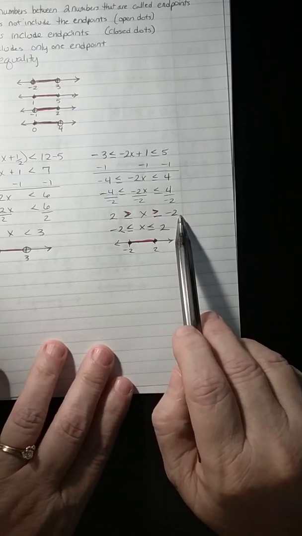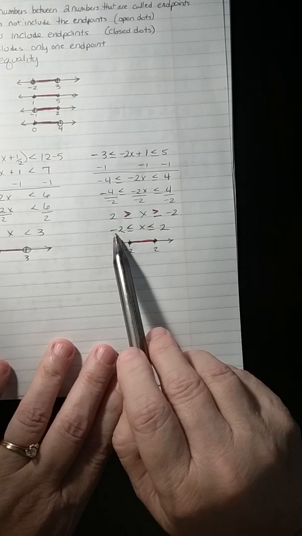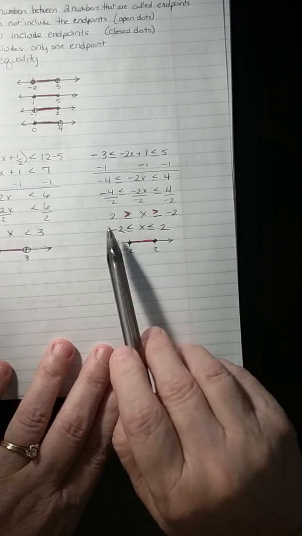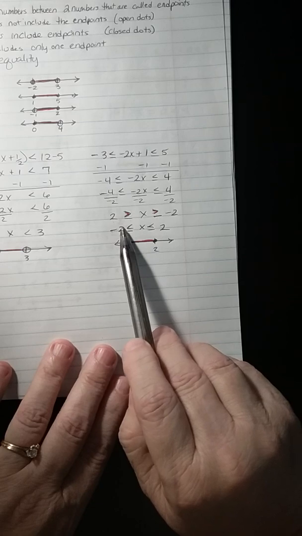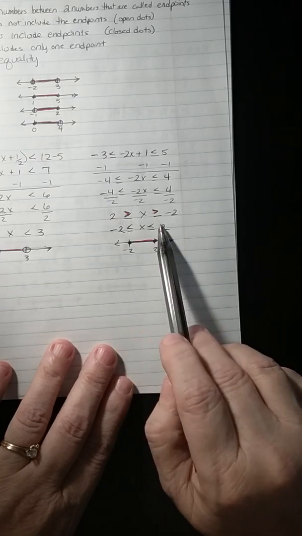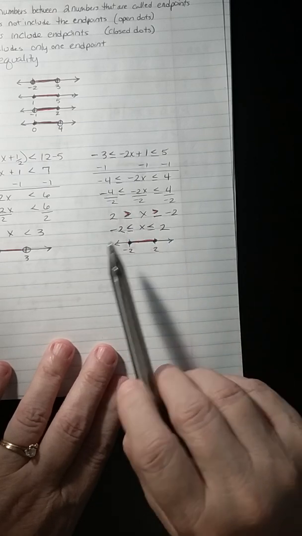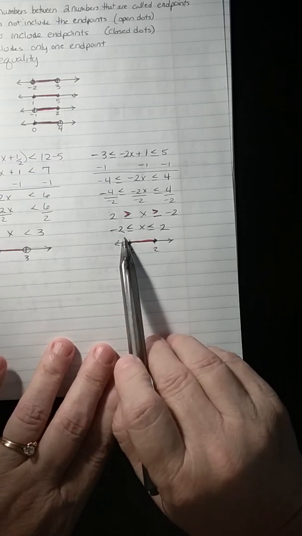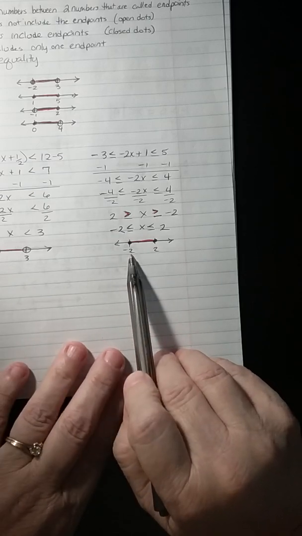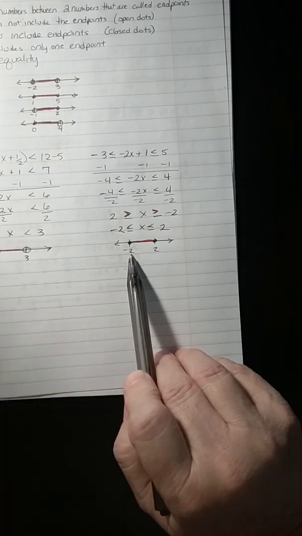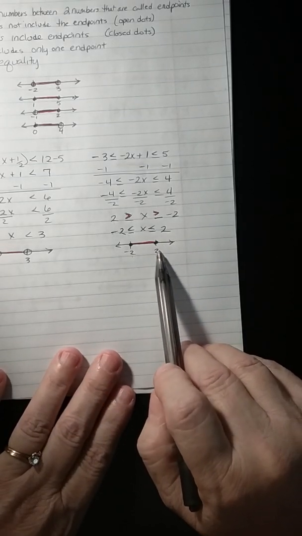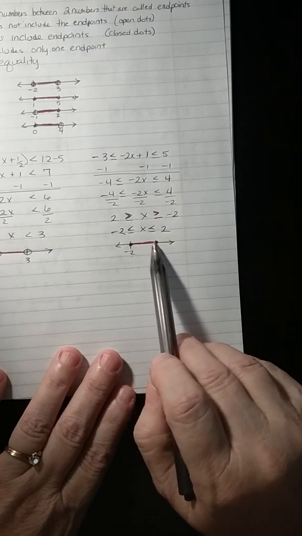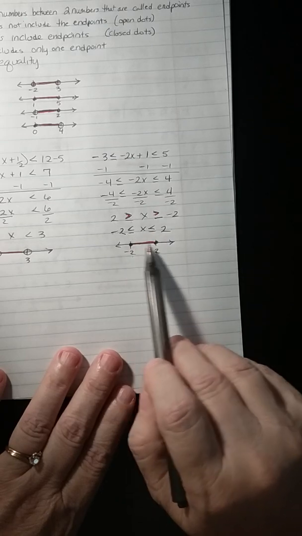And because it's customary to start with the smallest number on the left-hand side, we're going to swap places. We're going to bring this over here, and we're going to bring this over here, and then we flip our signs. So now -2 is our low end, and it's the left side of our interval, and +2 is our high end, and it's the right side of our interval, and it's everything in between. And because we have equal signs, we have closed dots here.